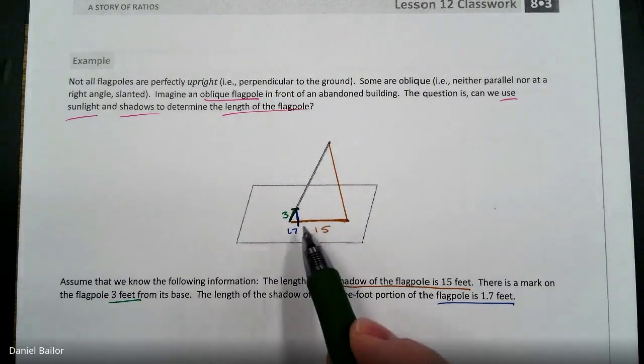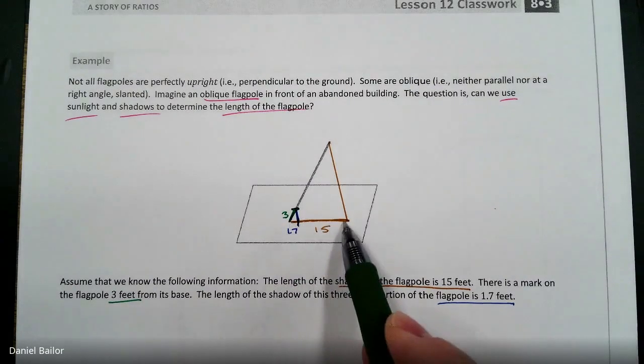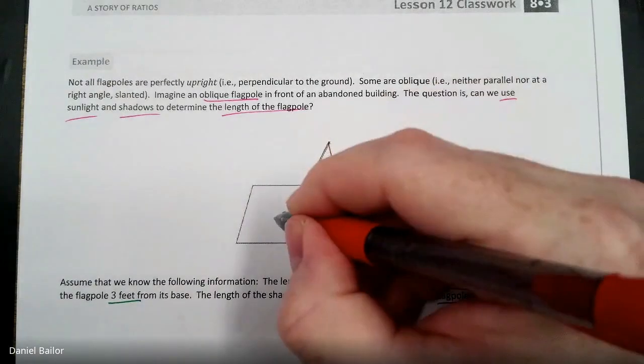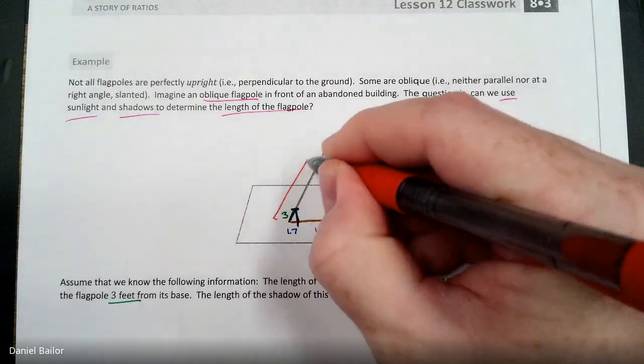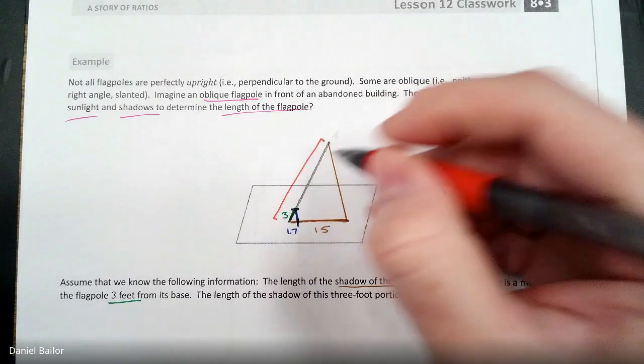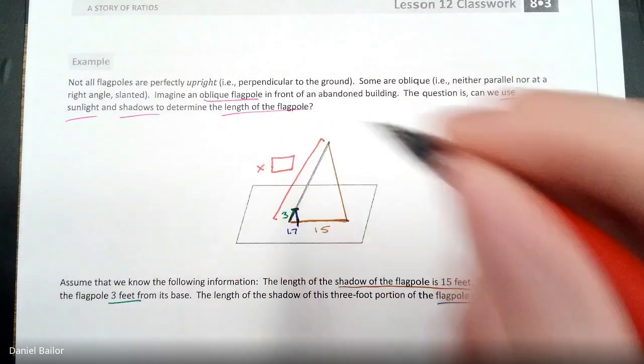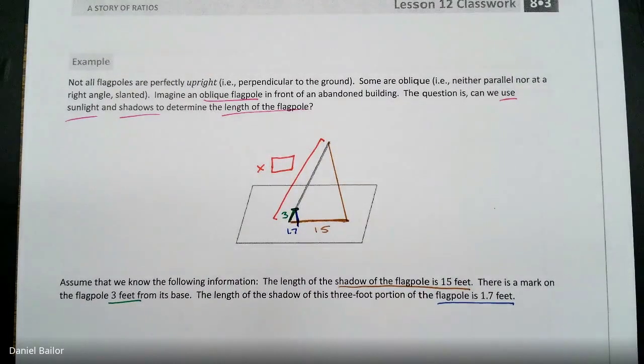We know this is 1.7. We know this is 15. We know this is 3. And what we are looking for, remember, is the length of the whole flagpole, which we don't know. I'm going to call it X. So that is what we have. We have 2 triangles, and we have missing pieces.